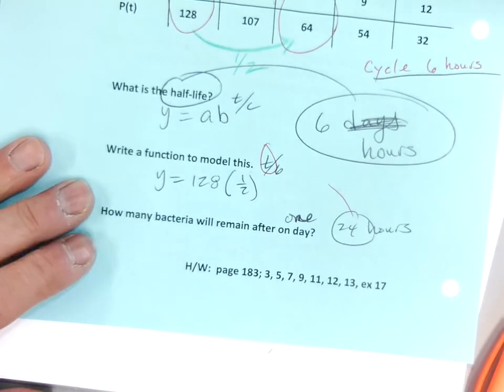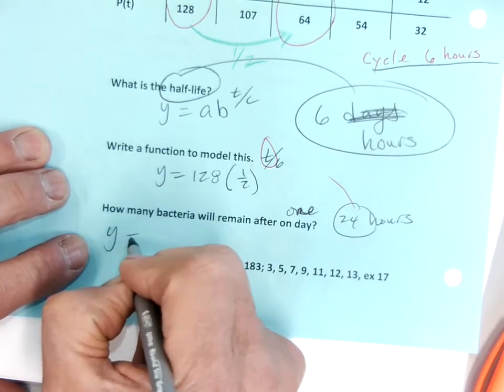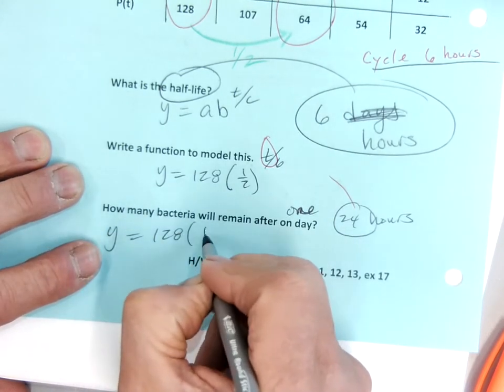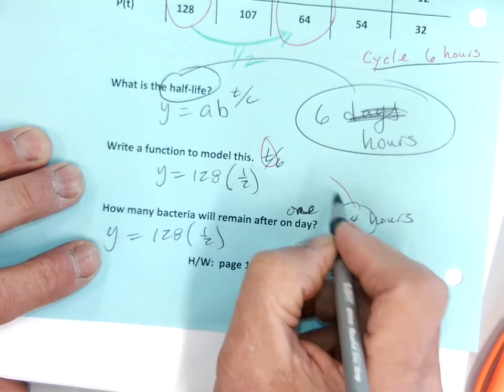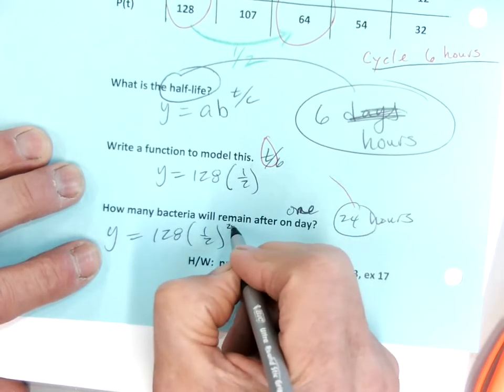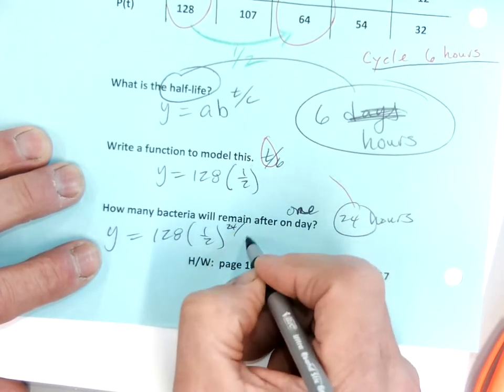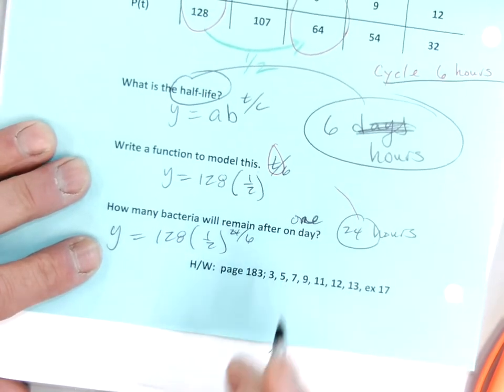So I'll rewrite this as y equals 128 times 1/2 to the 24, which is my time, divided by 6, which is really 4 cycles.